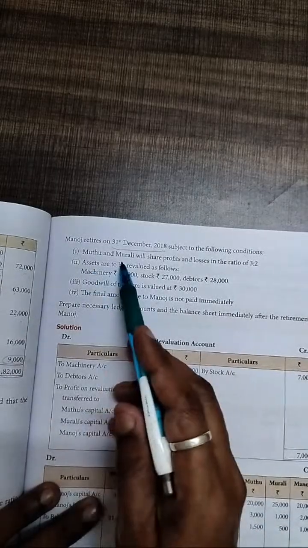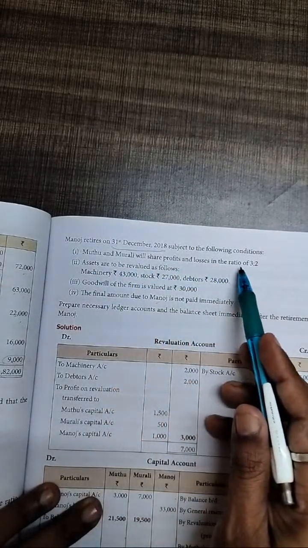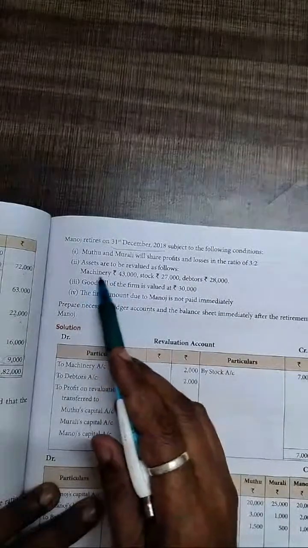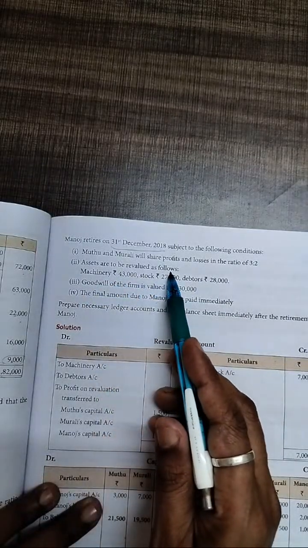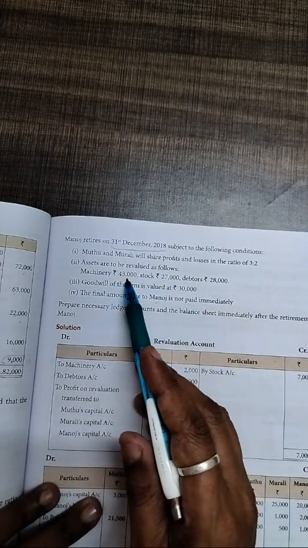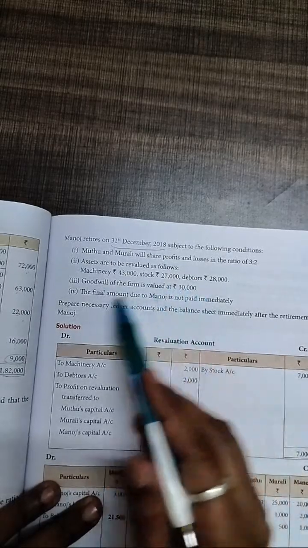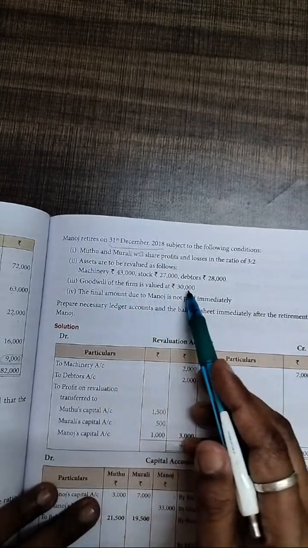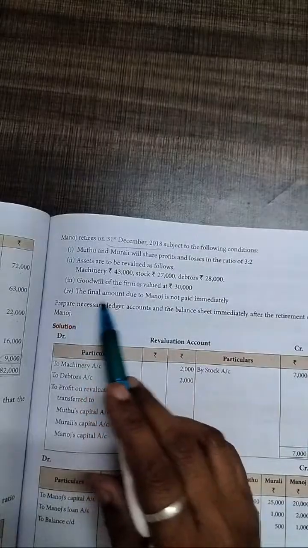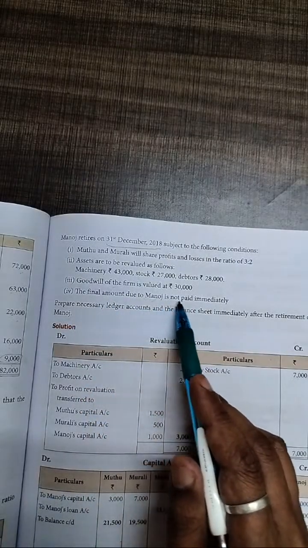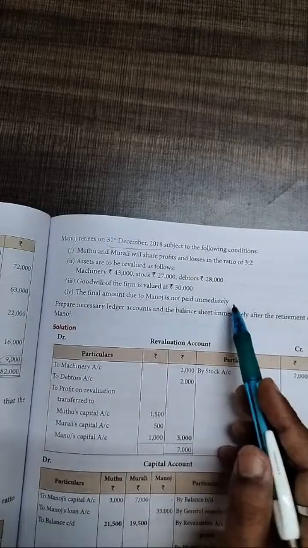Muthu and Murali will share profit and losses in the ratio of 3:2. Assets are to be revalued as follows. Machinery 43,000, and stocks and debtors are given here. Goodwill of the firm is valued at 30,000 rupees. The final account due to Manoj is not paid immediately.